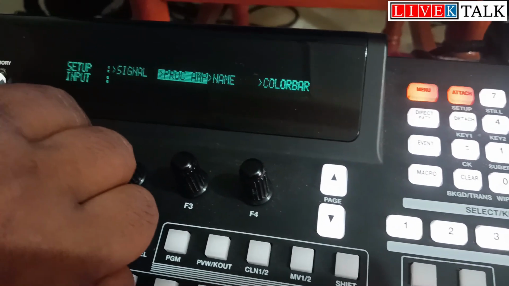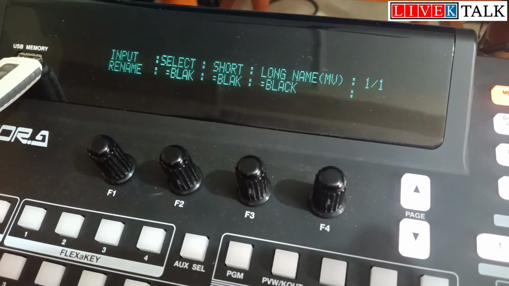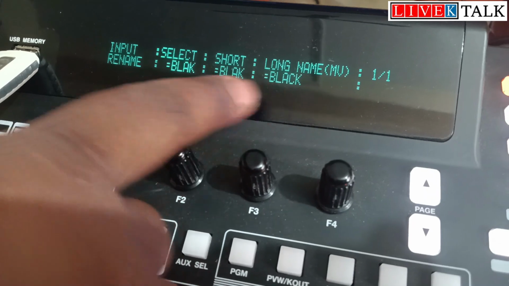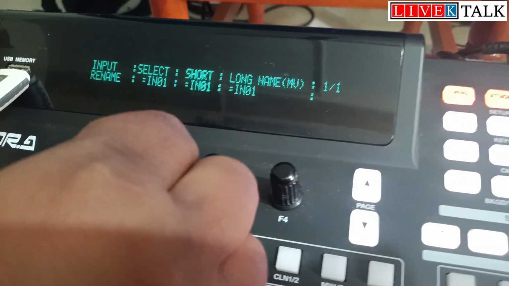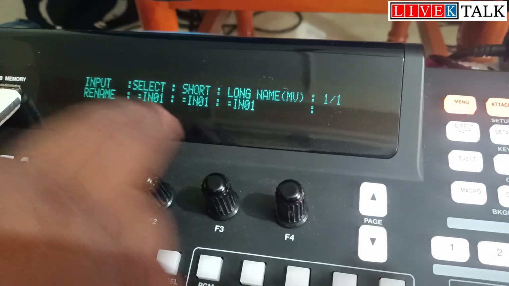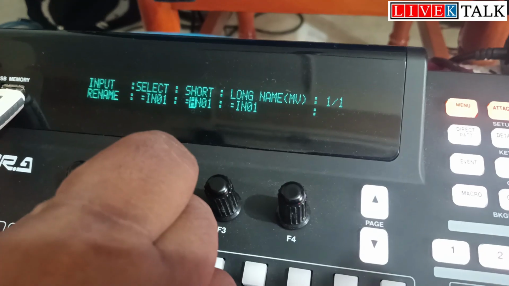Process amplifier, and one important thing is naming. So go to the name, press enter. Short name, long name. Input 1, you can select short name. If you want to change the name, you can change it from here.